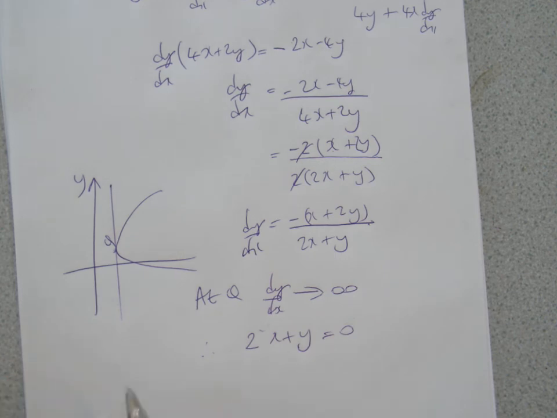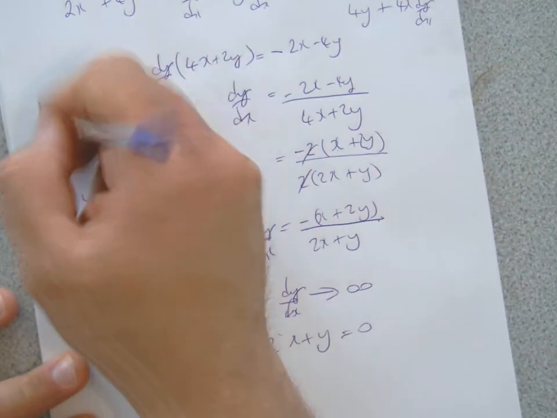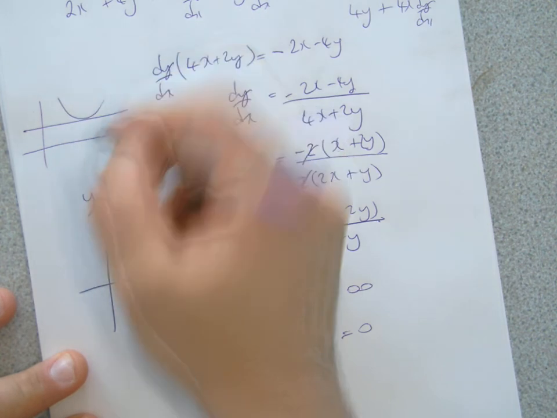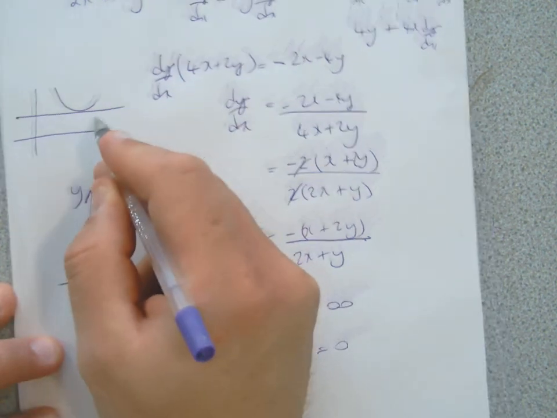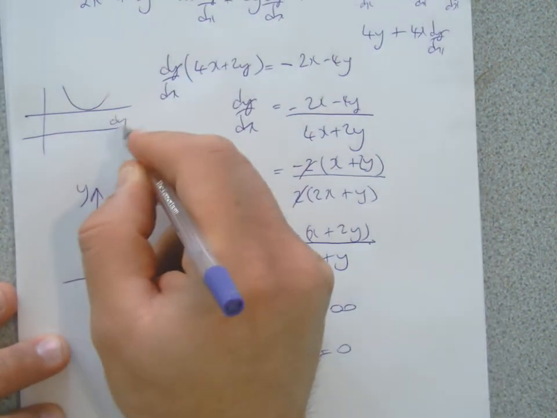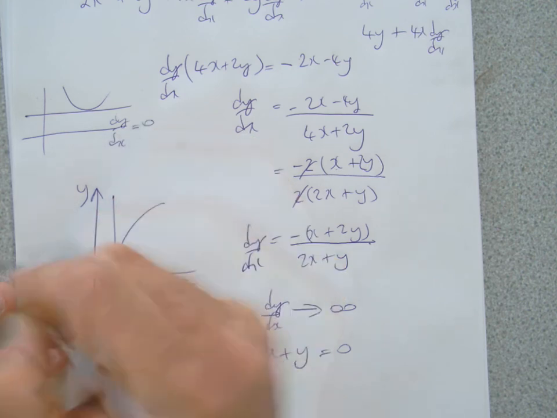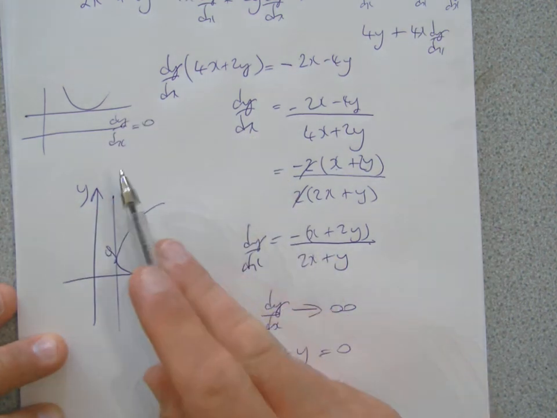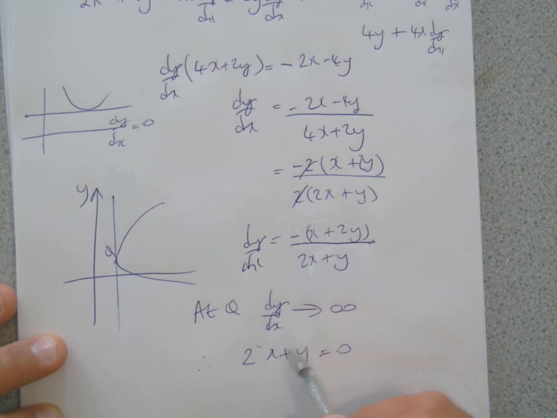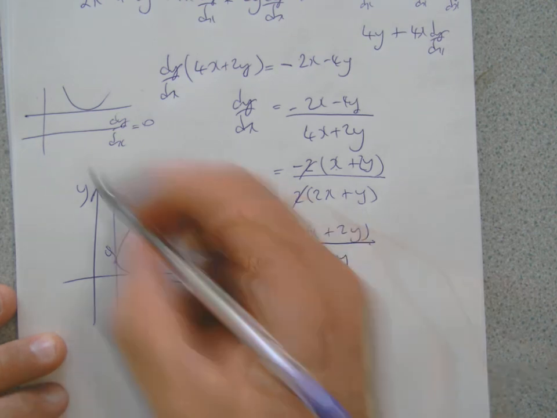Now another question might say the tangent is parallel to the y-axis. Now this would be an alternative situation where the tangent is parallel to the y-axis. Well then, what would you set dy/dx to equal? Well, of course, in that case, dy/dx would equal 0, wouldn't it? And if dy/dx equals 0, you'd actually set the top to be 0. So that could come up as well.